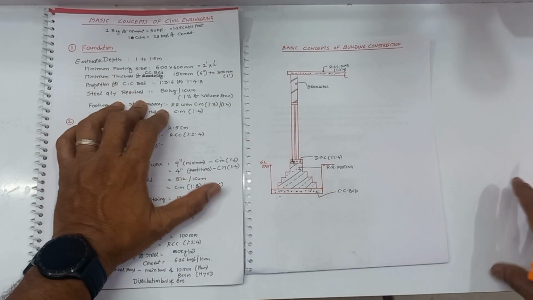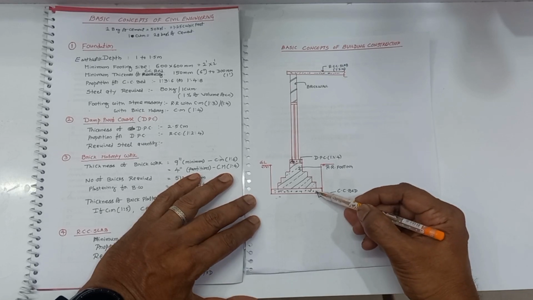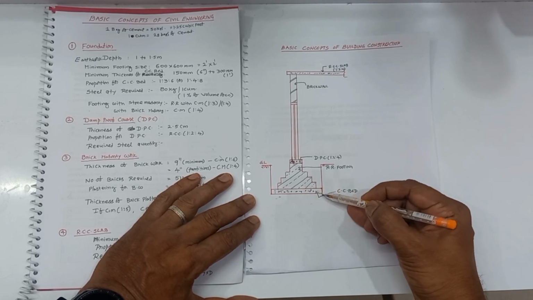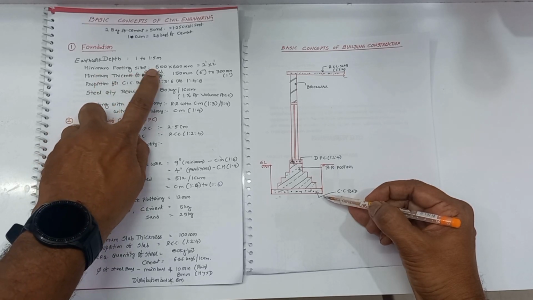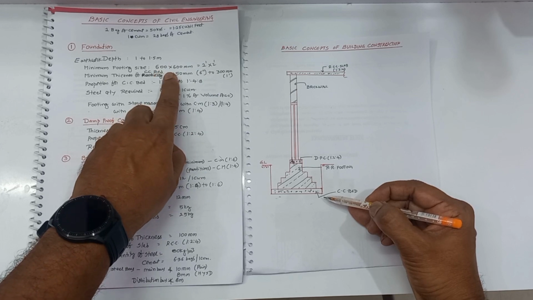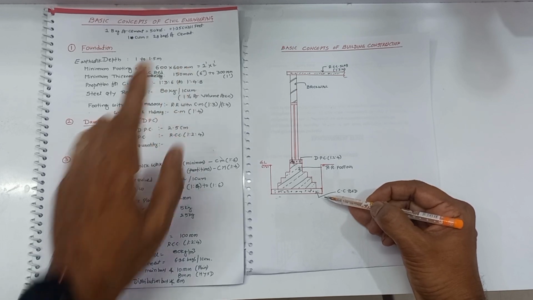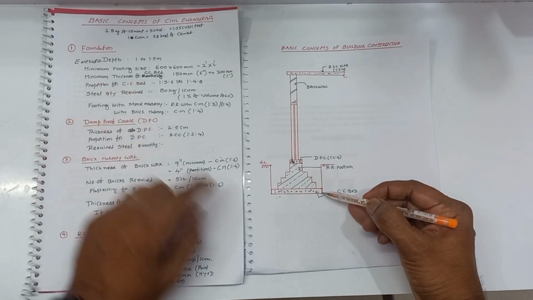Next, coming to the footing size. Here footing means CC bed. What is the size of the CC bed? What is the thickness? The minimum footing size should be at least 2 by 2, that is 2 feet by 2 feet. That means 600 mm by 600 mm. It should be the minimum.